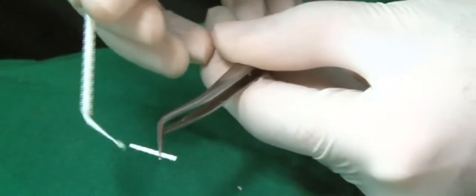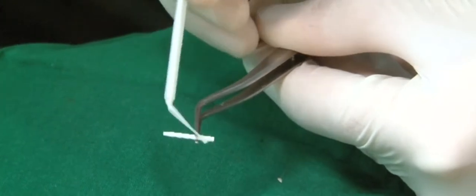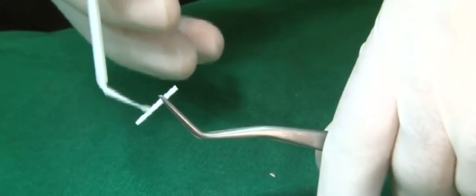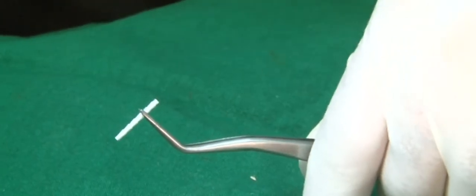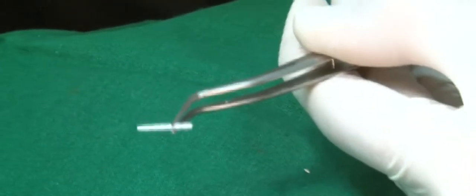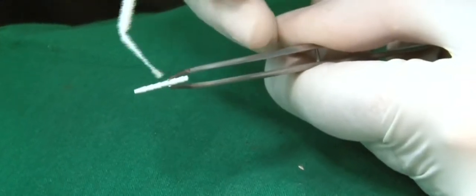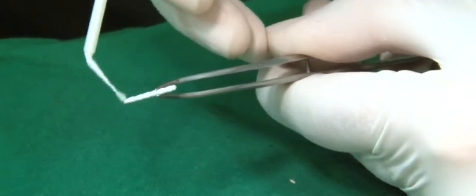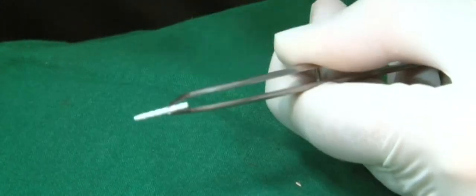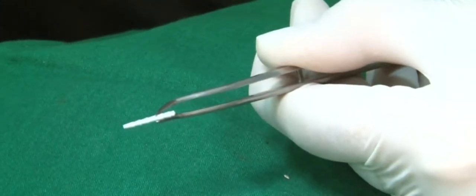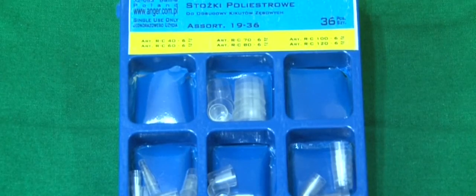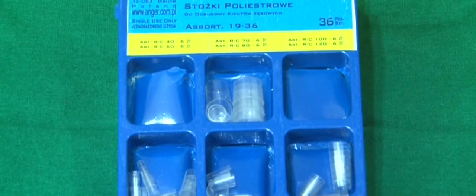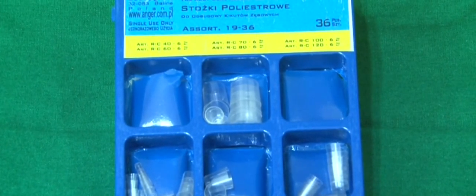Simultaneously, an appropriate size of core former is selected, which helps in building the lost tooth structure on the post. These core formers are preformed crowns which are available in various sizes.